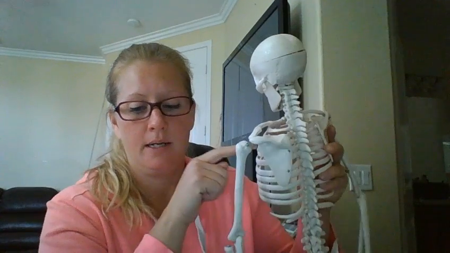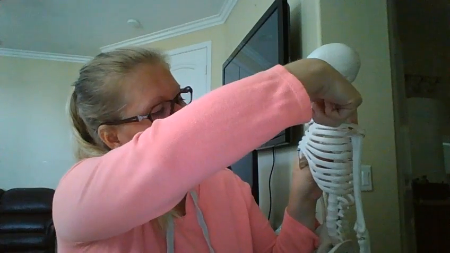And the infraspinous fossa is this piece right here. And the sternoclavicular joint is the joint that attaches to the sternum on the inside of the sternum. And the acromial clavicular joint is the side that attaches to it down here.